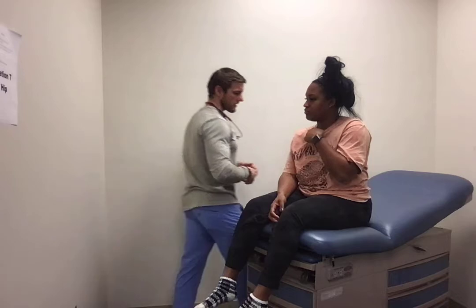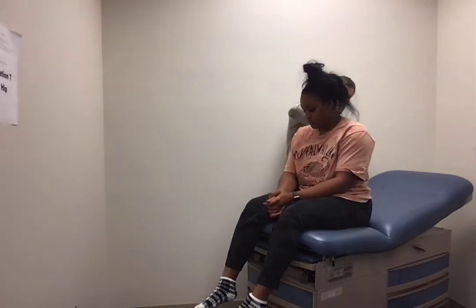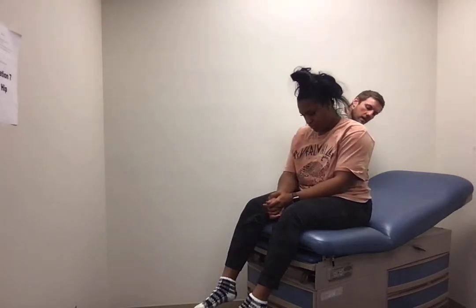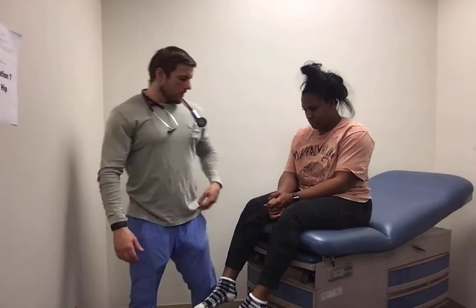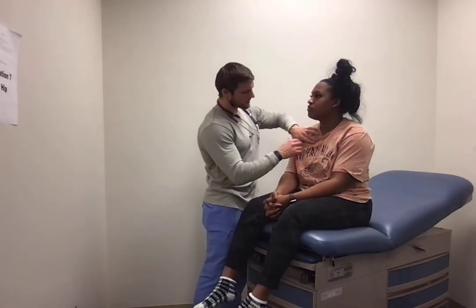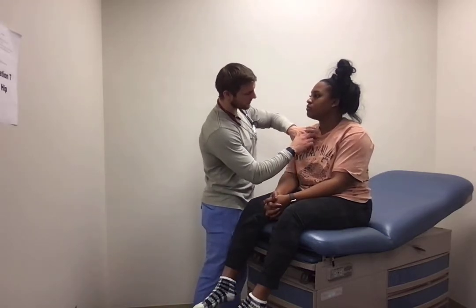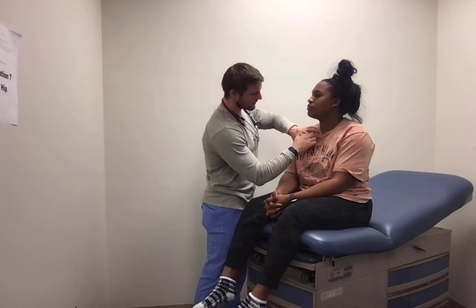While I'm back there, I could also do costovertebral angle tenderness. So I would hit with the palmar side on the costovertebral angle and see if she had any tenderness there. And I could test for percussion, so do all lung fields as well.